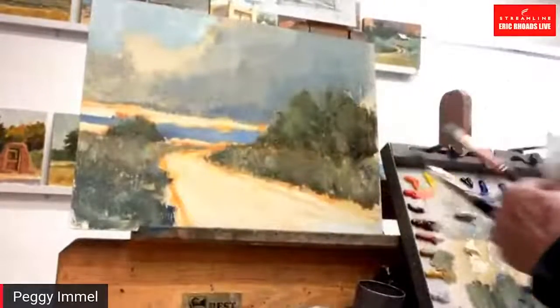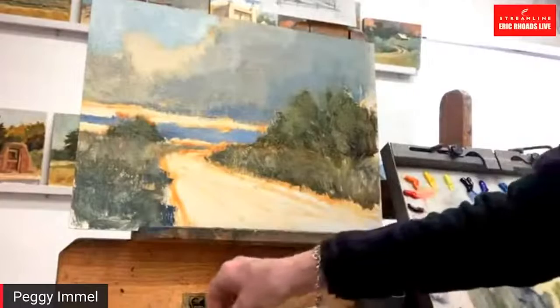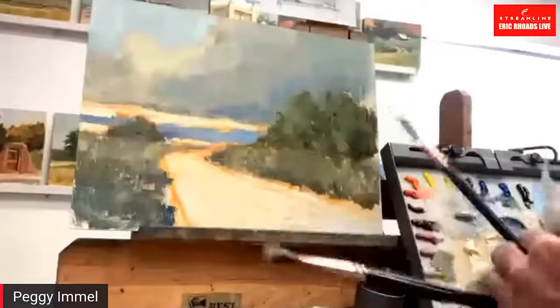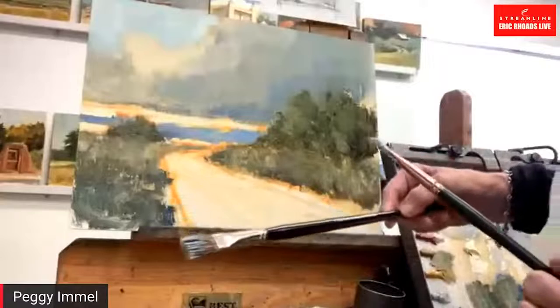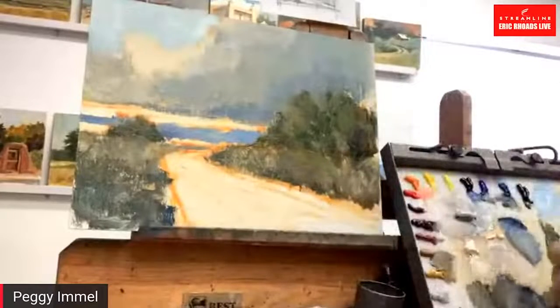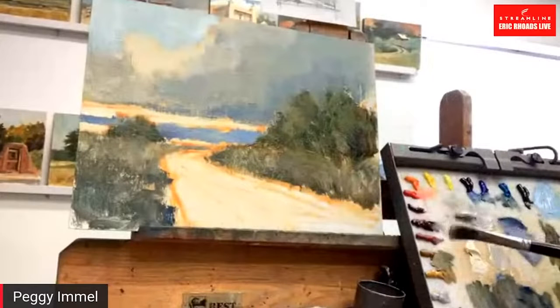All right. Looks like you just softened up your sky. I did. That's a Rosemary brush. So that flat. Yeah. Rosemary Long, Series 279. They're great brushes. Yeah, they are good brushes.